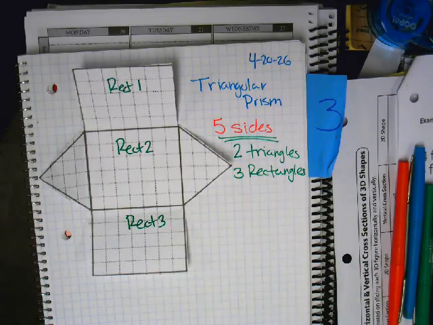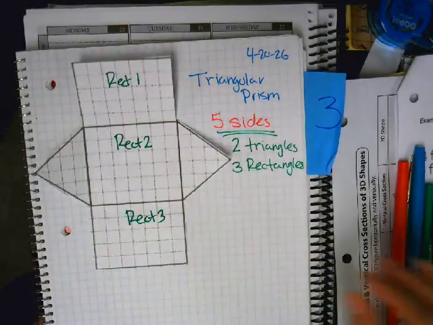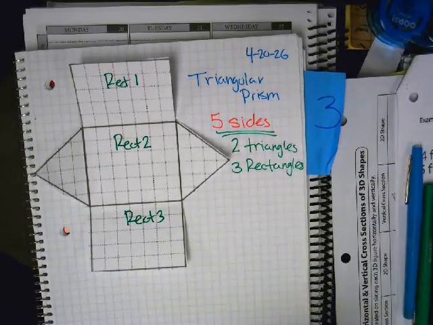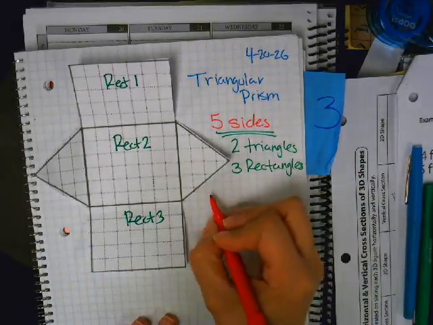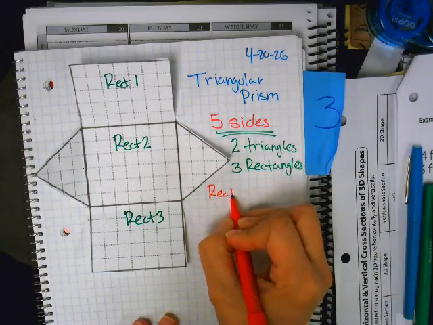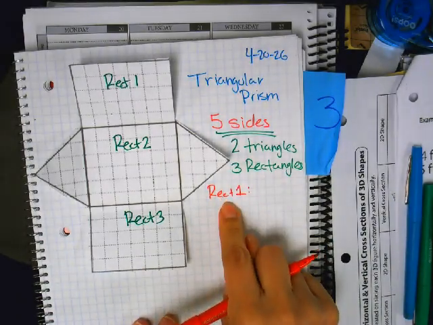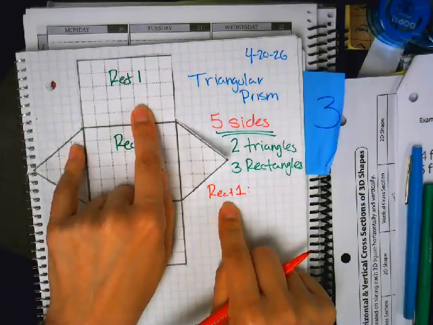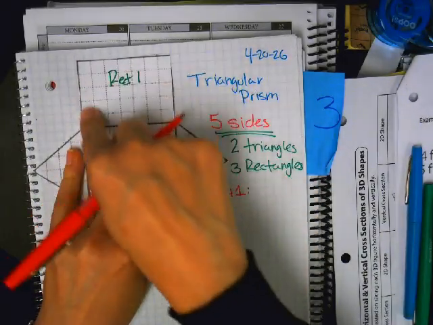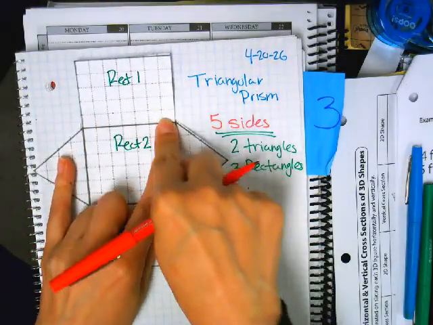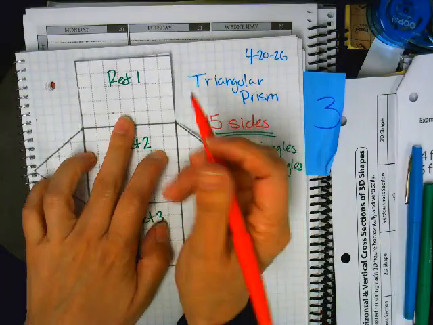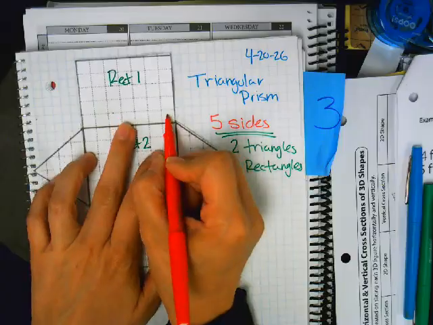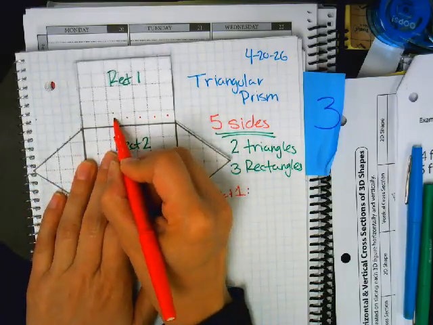Okay, so same thing here. In order to do surface area, we need to find the area of each shape. Let's start with rectangle 1. What is the area of this rectangle? How many squares are here? Now, instead of counting all the squares, we're going to do some math. So we're going to count the base: 1, 2, 3, 4, 5, 6, 7.